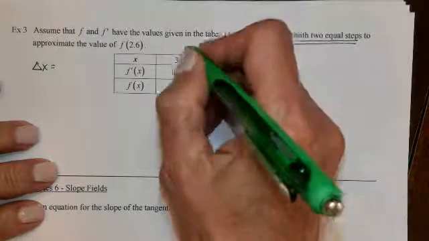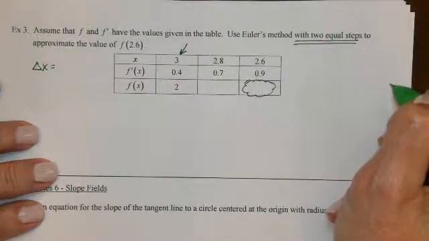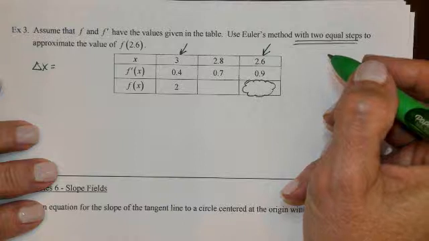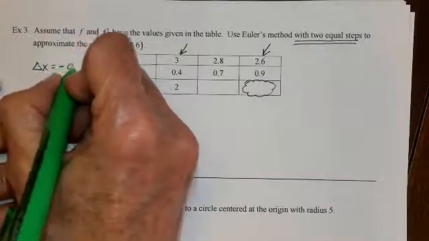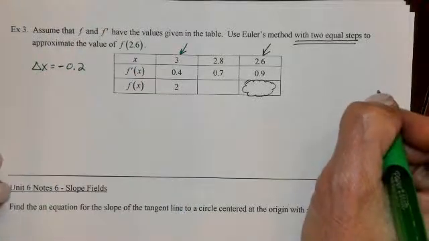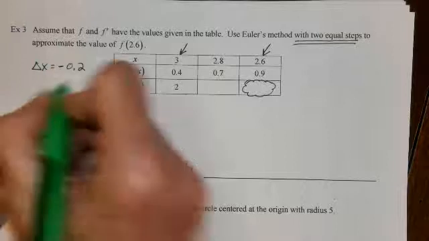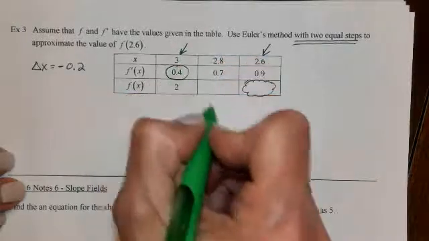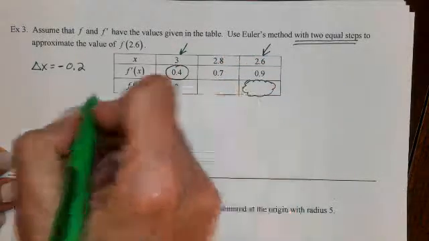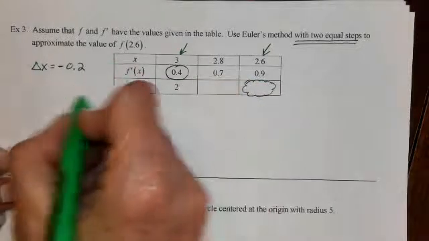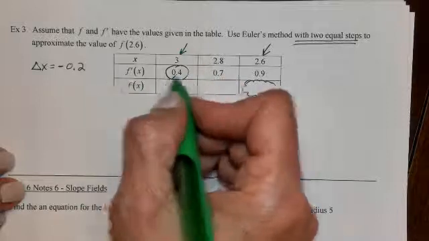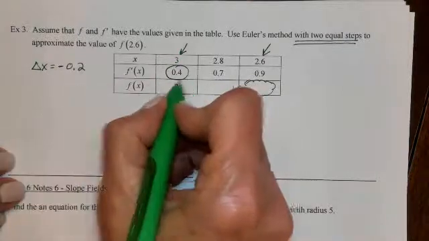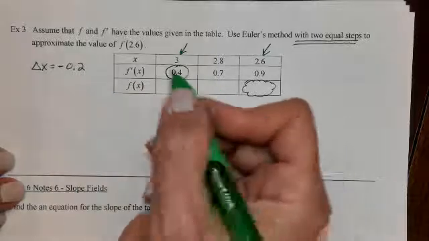So we're going from x equals 3 to x equals 2.6. So what is delta x this time? It's going to be negative because we're going down, negative 0.2, right? Okay? So what is our first slope? What is our first slope? Our first slope is 0.4, right? Since it's already there for me, I don't have to write it all out. But some people like to write it out. So if you want to write it out, do dy dx at 3, 2 is equal to 0.4. That's fine. But you don't have to because it's sitting there.